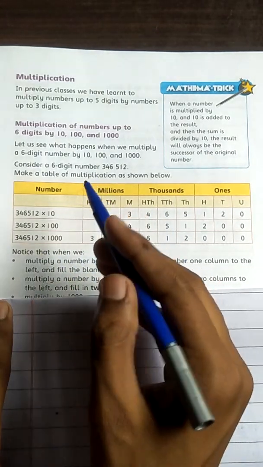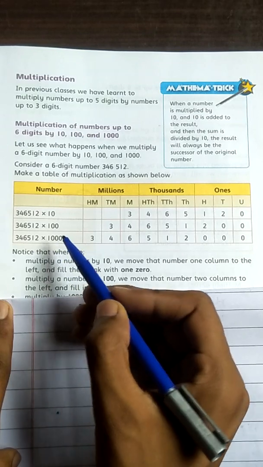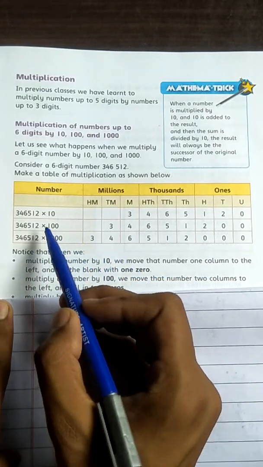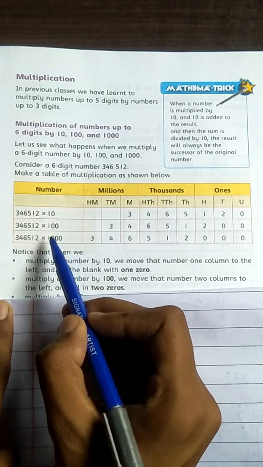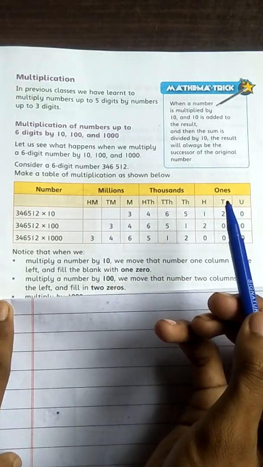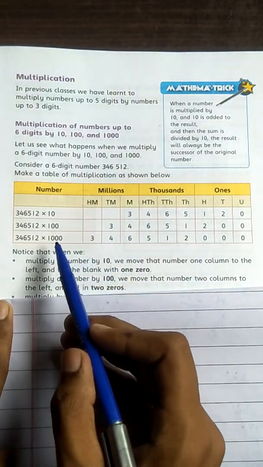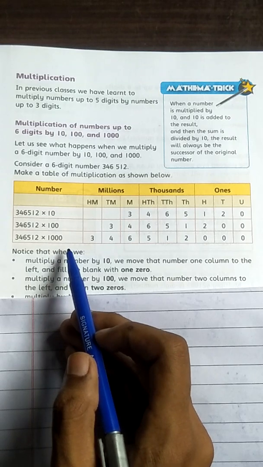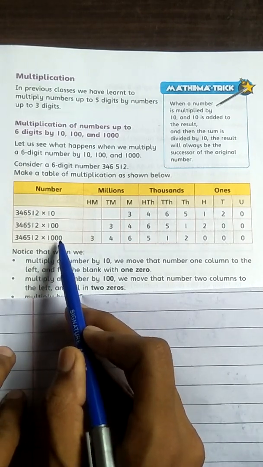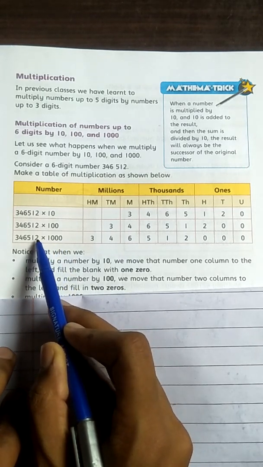So remember that you don't have to write in columns and multiply with the regular method when we are multiplying with 100, 1000, 10,000 and so on. But remember that this applies only to terms in which the first digit is 1 and the others are zeros. So you don't have to write in columns and then multiply. Just count the zeros and put them at the end of the given term.